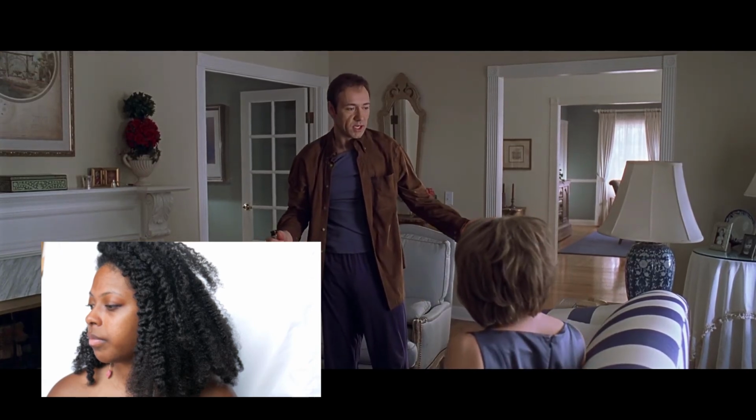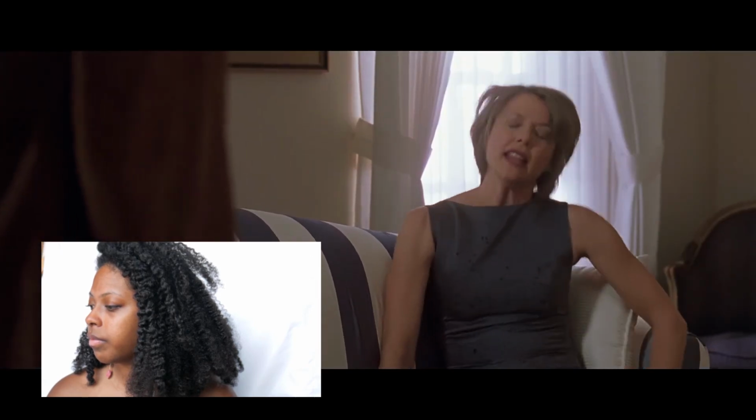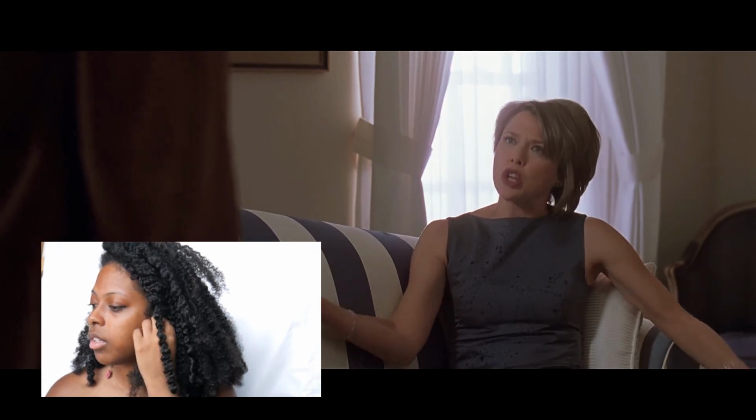So what? It's just a couch. This is a $4,000 sofa, upholstered in Italian silk.